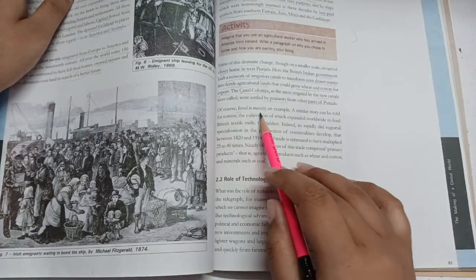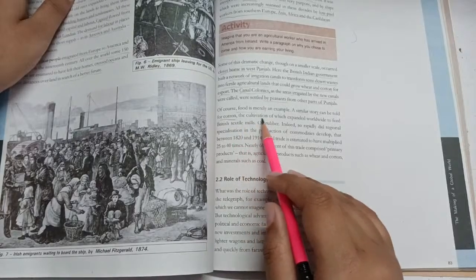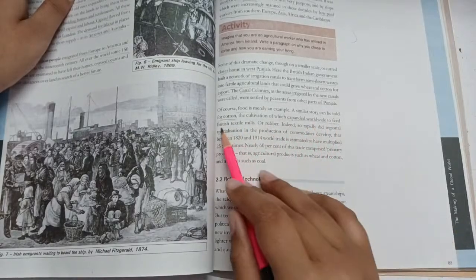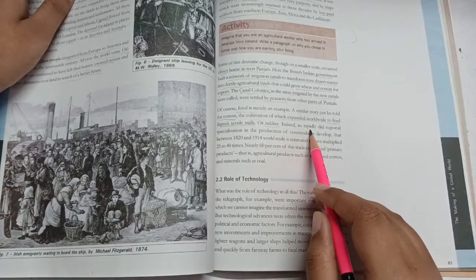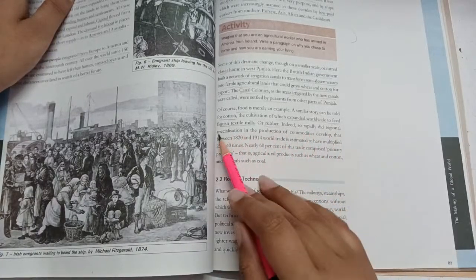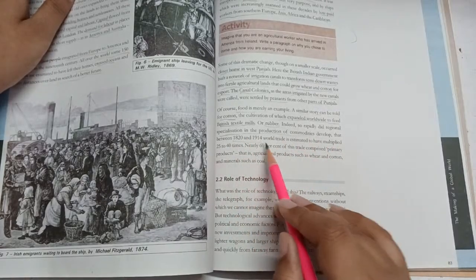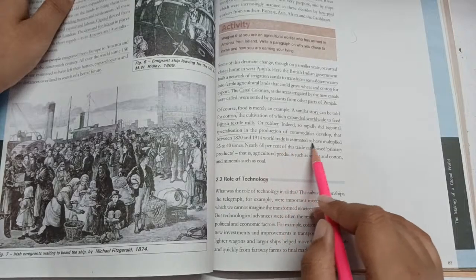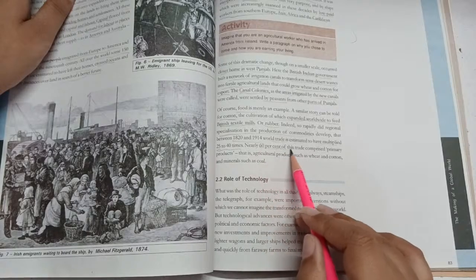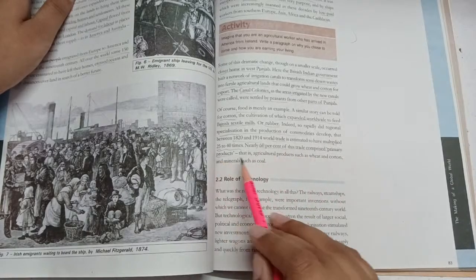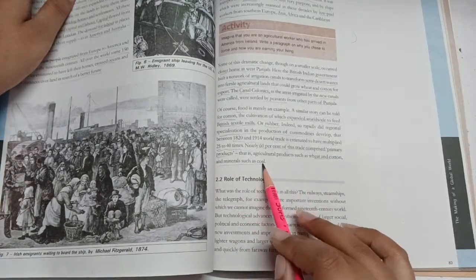Of course, food is merely an example. A similar story can be told for cotton, the cultivation of which expanded worldwide to feed British textile mills. Or rubber. Indeed, so rapidly did regional specialization in the production of commodities develop that between 1820 and 1940, world trade is estimated to have multiplied 25 to 40 times. Nearly 60% of this trade comprised primary products, that is, agricultural products such as wheat and cotton, and minerals such as coal.